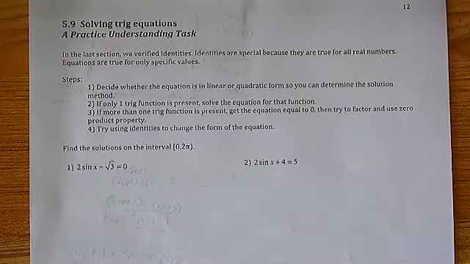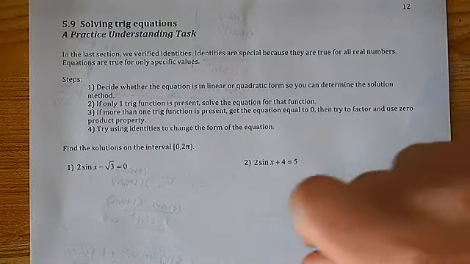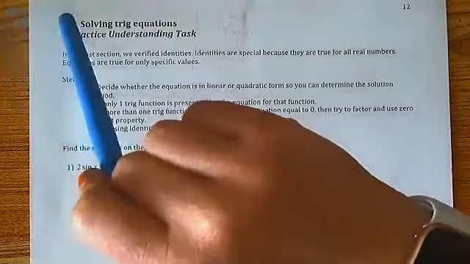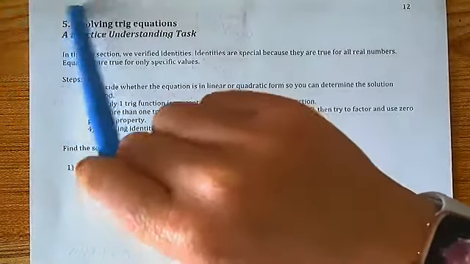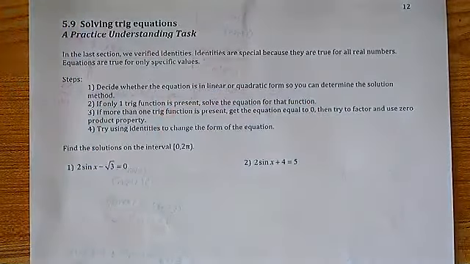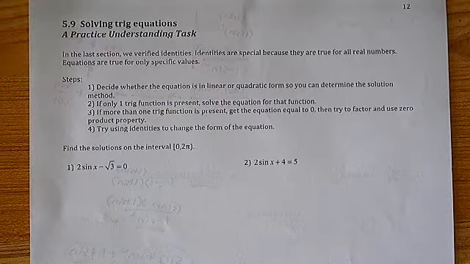All right. Hi, everyone. This is our last lesson of Mod 5 Part 2. It's 5.9, and this is going to be solving trig equations.